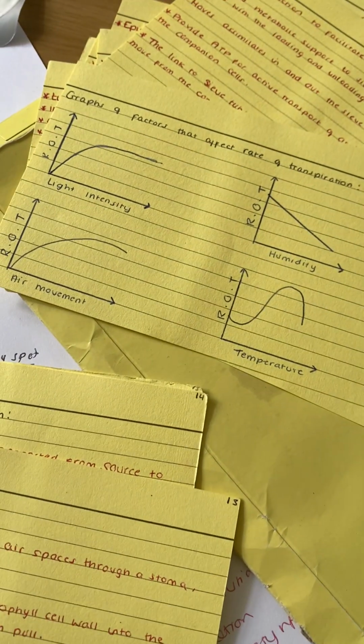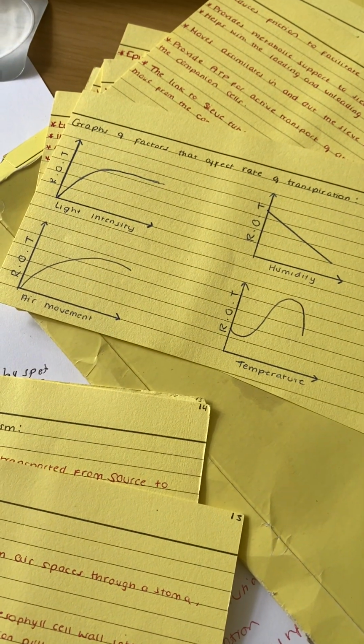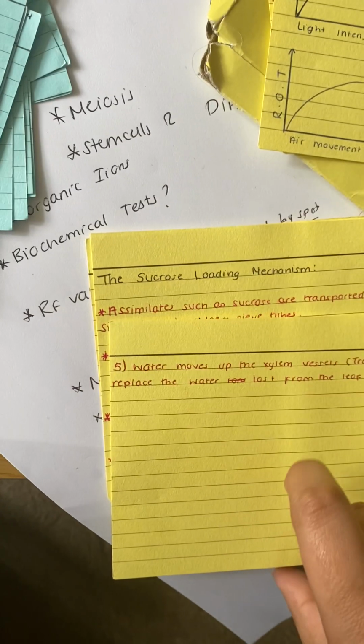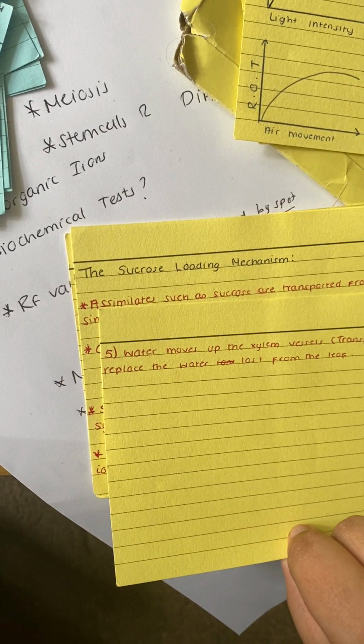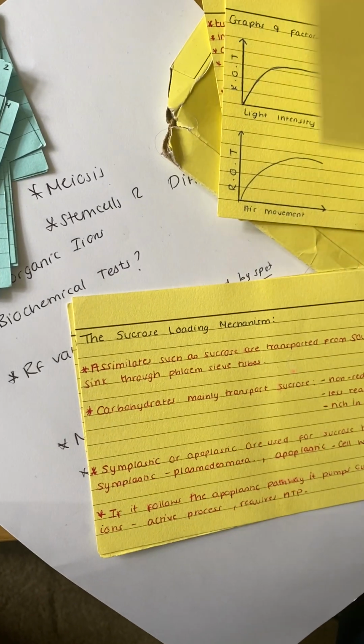Number four, water leaves a xylem cell wall through a non-lignified area. It may travel by symplastic or apoplastic pathway. And number five, water moves up the xylem vessels, which is the transpiration stream, to replace the water lost from the leaf.